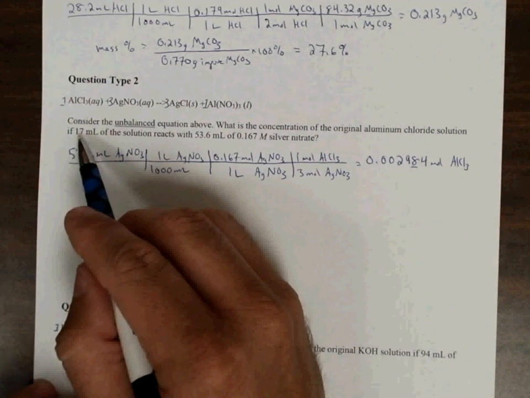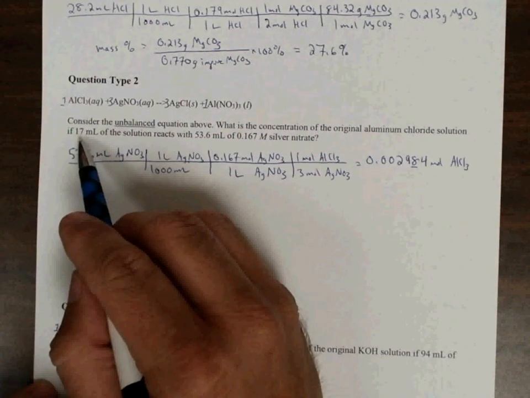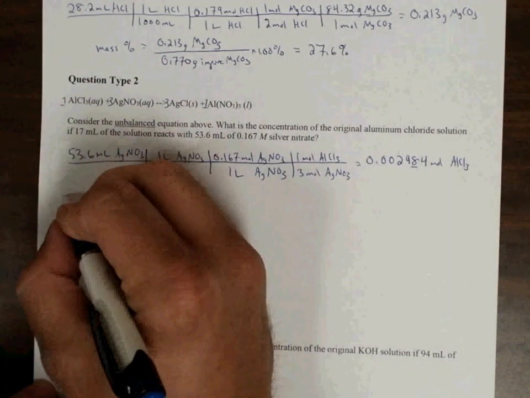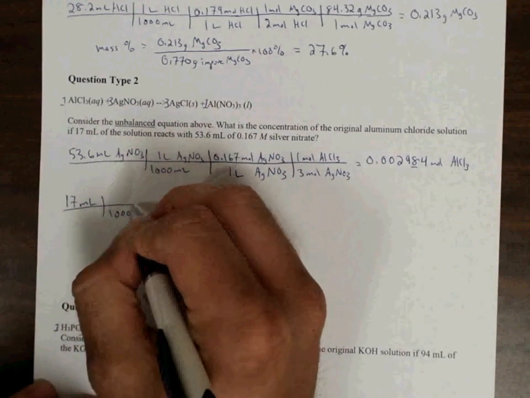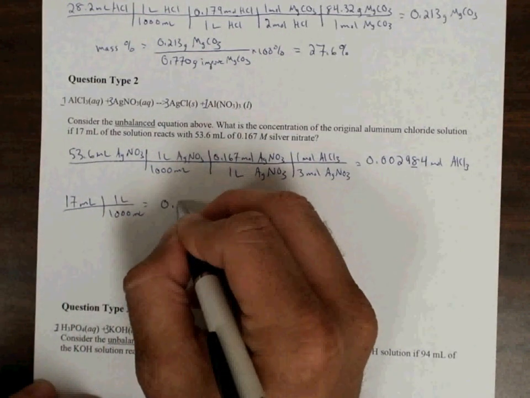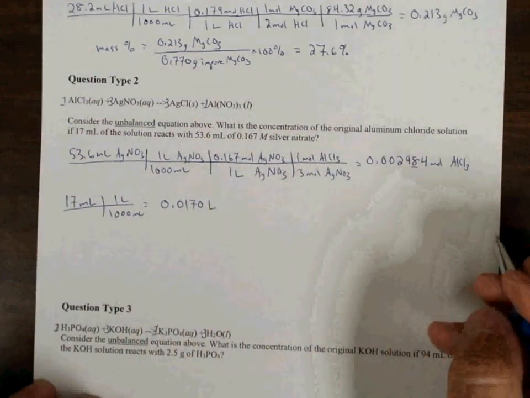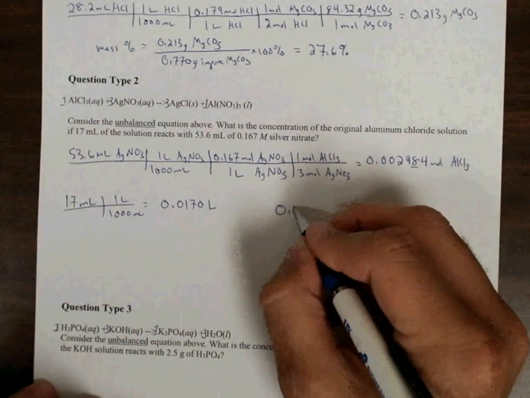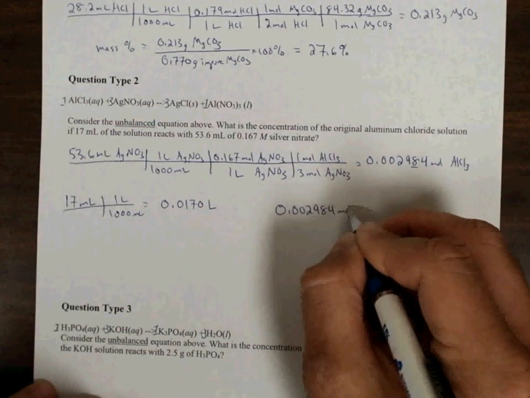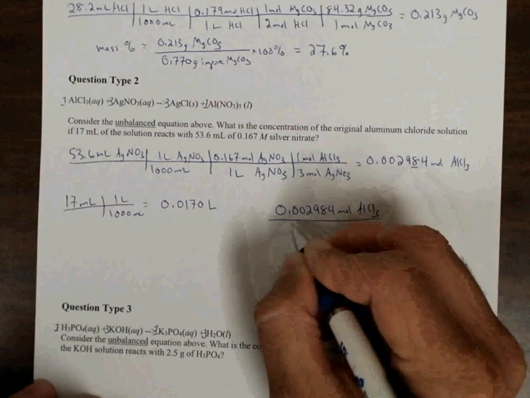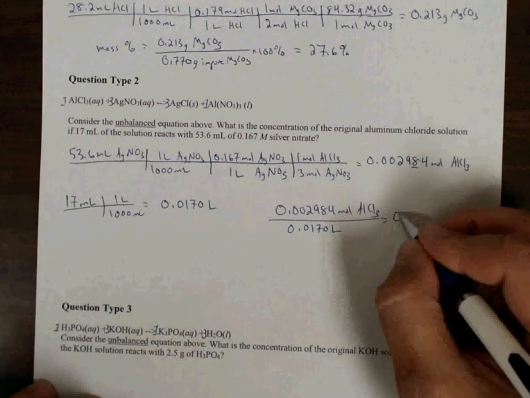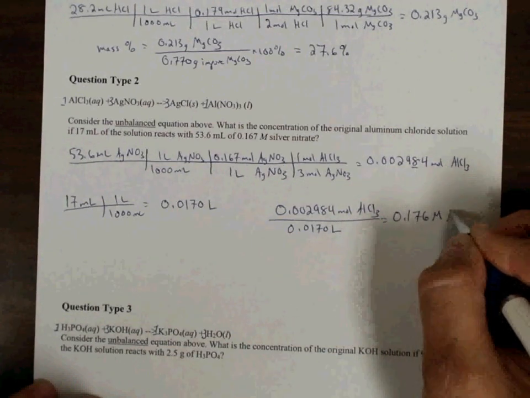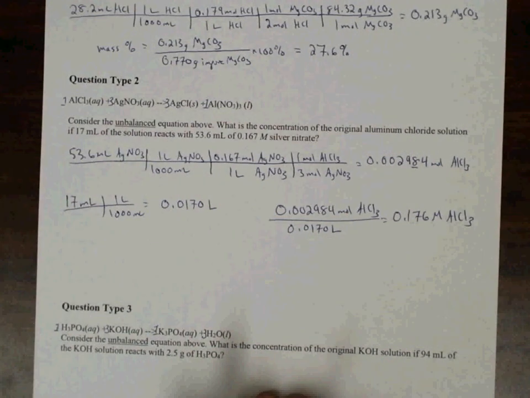Now the 17 milliliters should have 3 significant figures on here. So we're just going to go ahead and convert that to liters. So 17 milliliters divided by 1,000 milliliters per 1 liter is going to come out to be 0.0170 liters. So now we're going to take the 0.002984 moles of AlCl3 and divide by 0.0170 liters, and that should give us a molarity of 0.176 molar AlCl3. So that should be the original molarity that we have in our question.